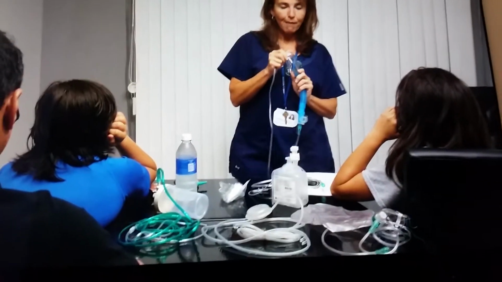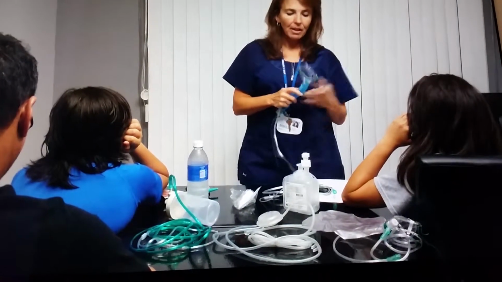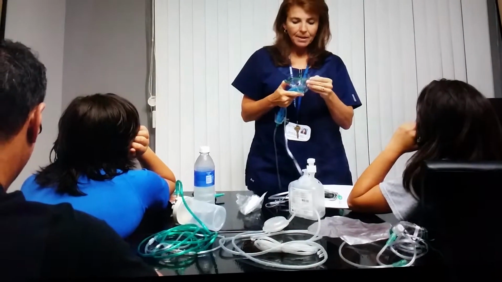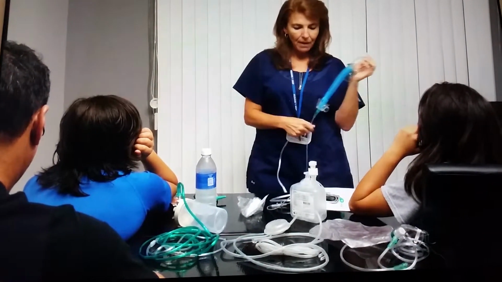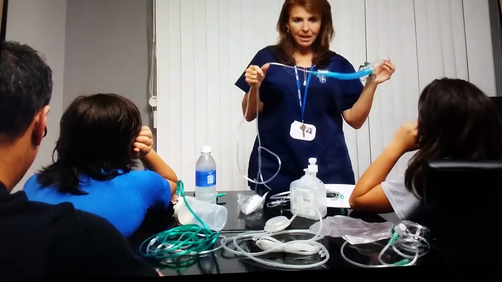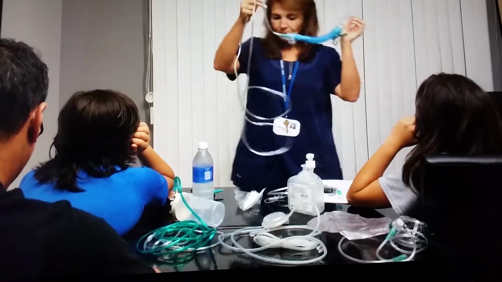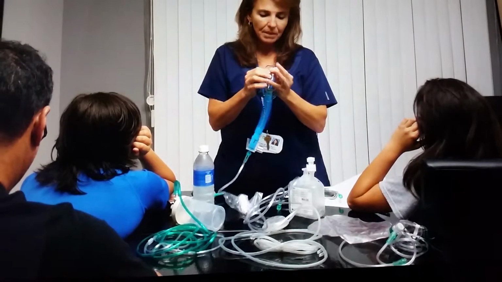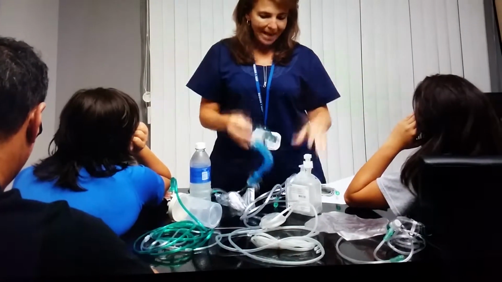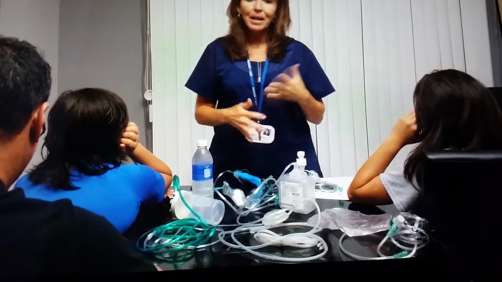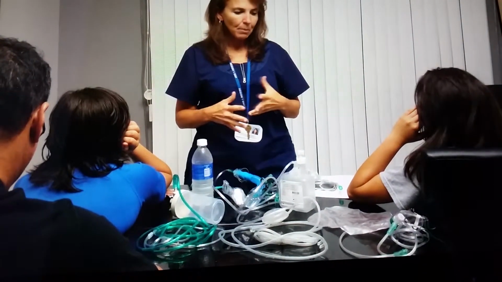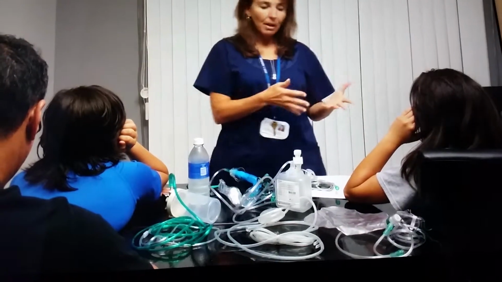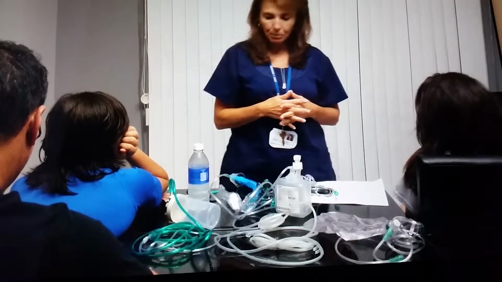Most masks require 5 to 6 liters to flush out your exhaled CO2. So we don't want retention under the mask, therefore we want to ensure that this is the only mask that has that exception. This mask is typically used for COPD patients. Once you've passed that 50% range and the patient is becoming a little more unstable, you want to go to either a high flow cannula or a non-rebreather, which will give you 100%.